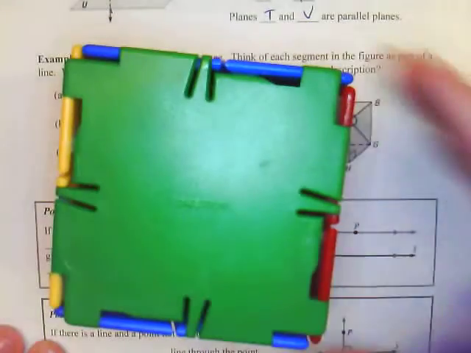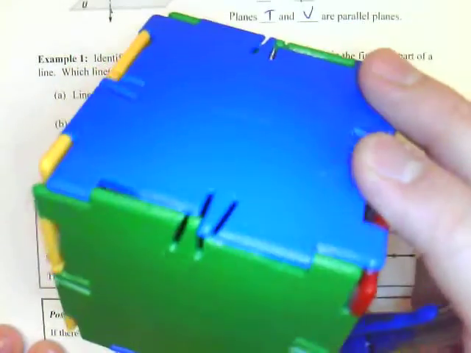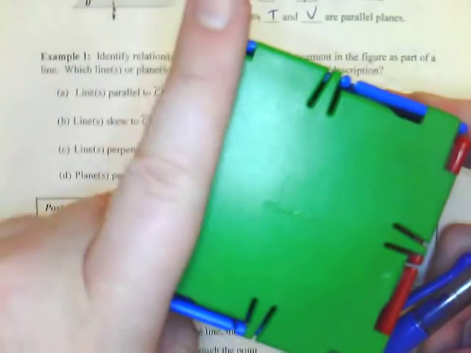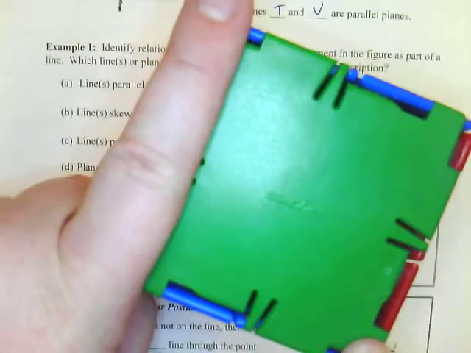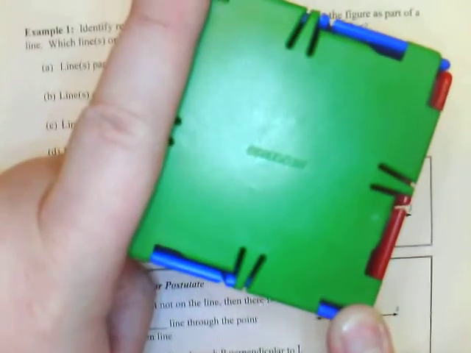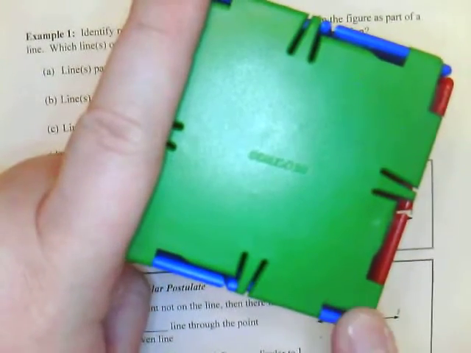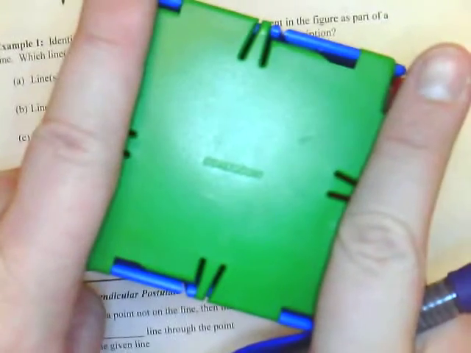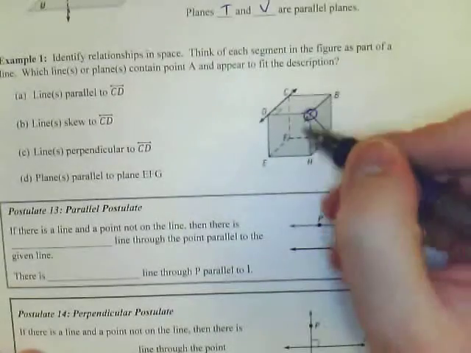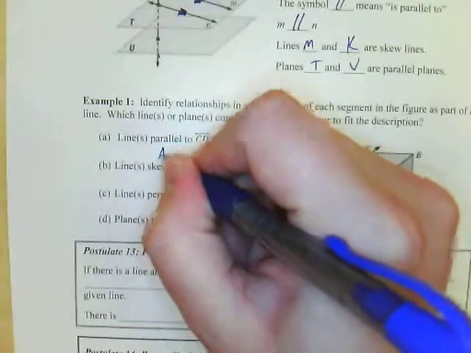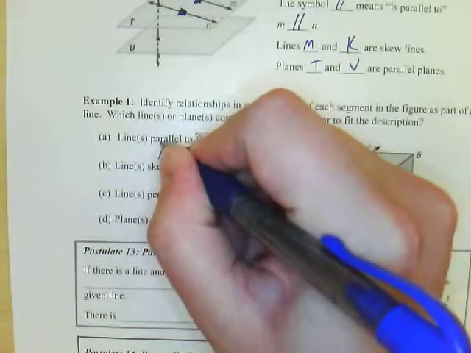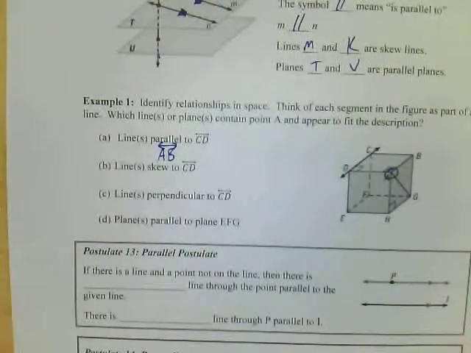Well, I think it's best if we look at an actual cube. So we could say line DC is maybe this line right here, and point A is this point right here. So if we want a line parallel to this line that goes through this point, well, it's going to be that line right there. So that would be line AB on the picture. So say A and B, and then draw a line above it to indicate that we're talking about a line.